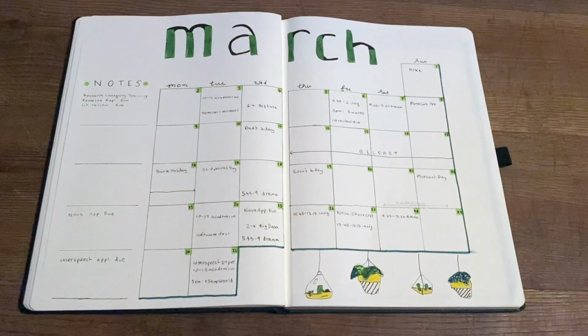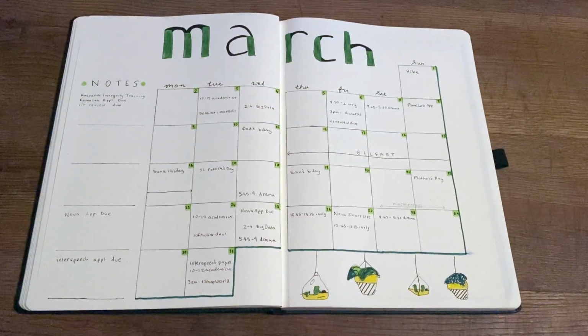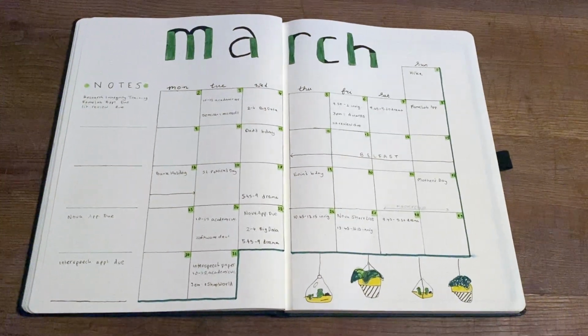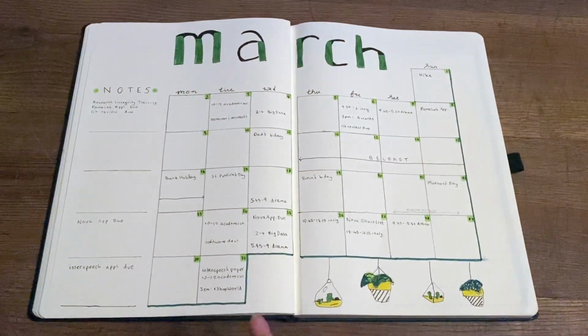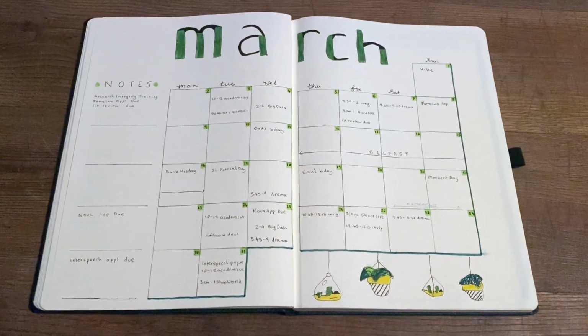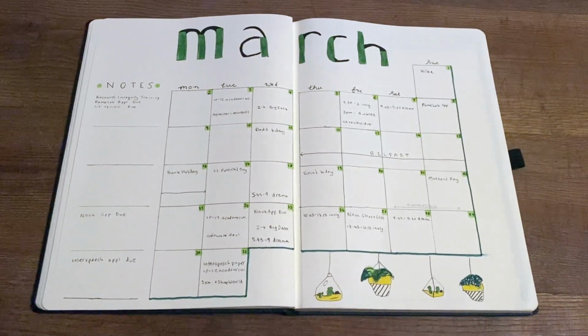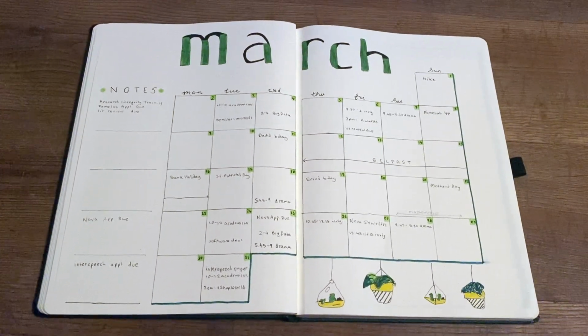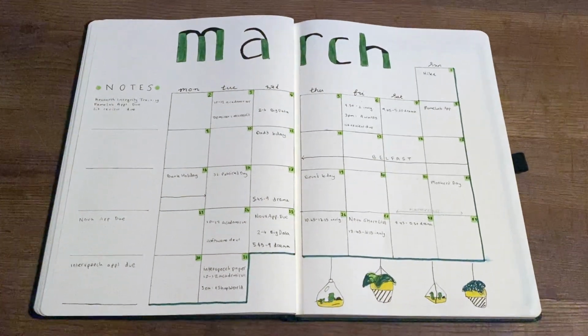But if you wanted to, you could definitely do these spreads using Excel spreadsheets or something like that. I just like to have the flexibility of having everything written out by hand because I think you can get a bit more creative with it. But yes, I do think it could still work with Excel spreadsheets or with Google Calendar, obviously.